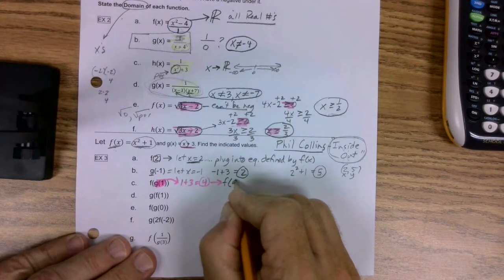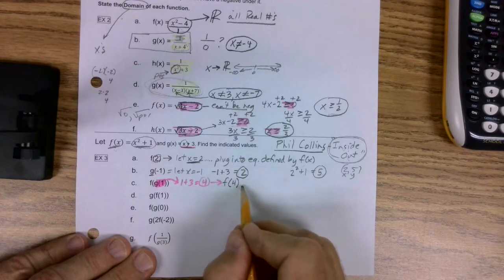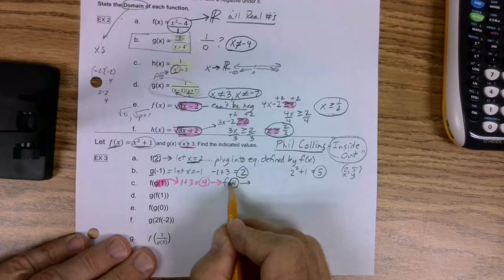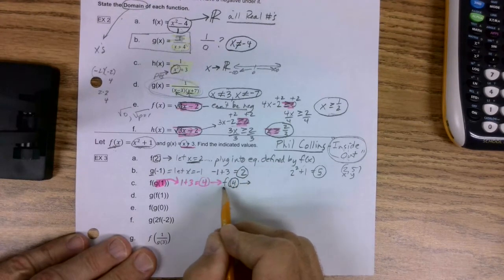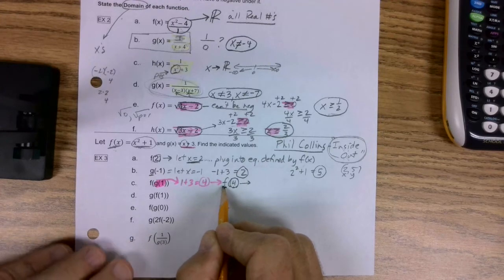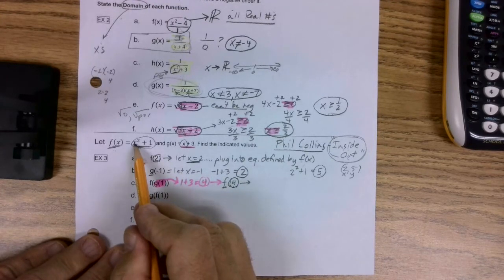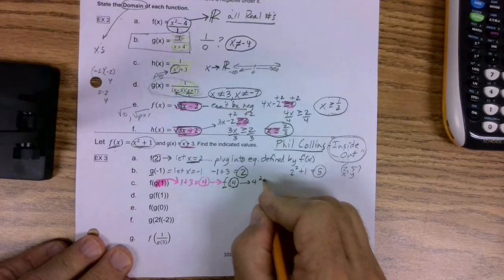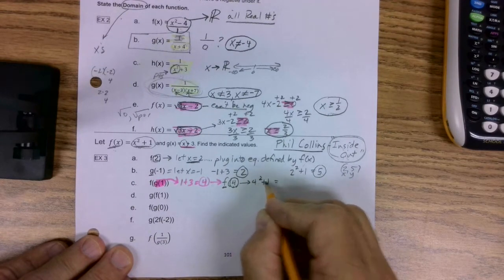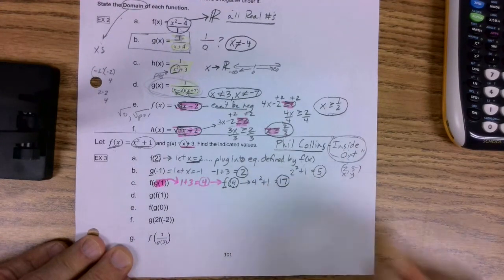Now it's f of 4, which means I'm not done yet. So now I've got to plug 4 in for x into the equation defined by the letter f, which is right here. So I have to go 4 squared plus 1, which is 16 plus 1, which is 17, and that would be my final answer.